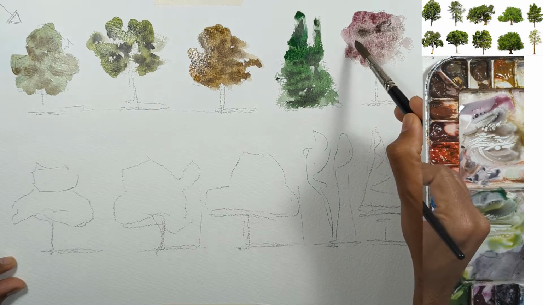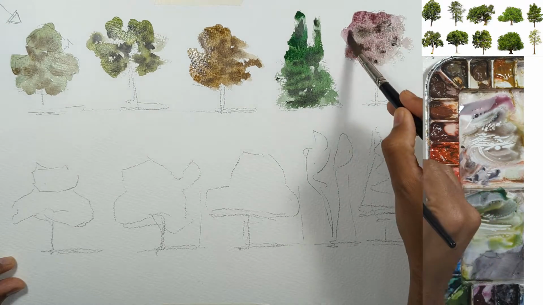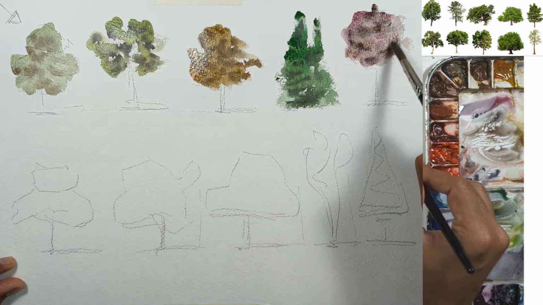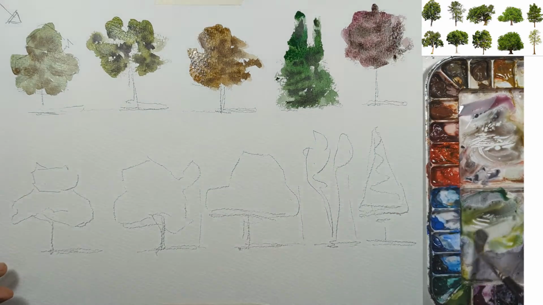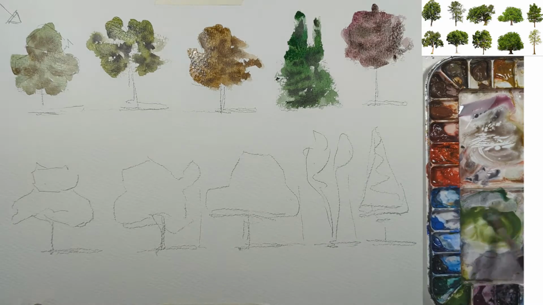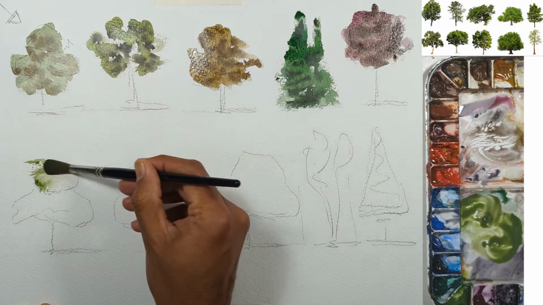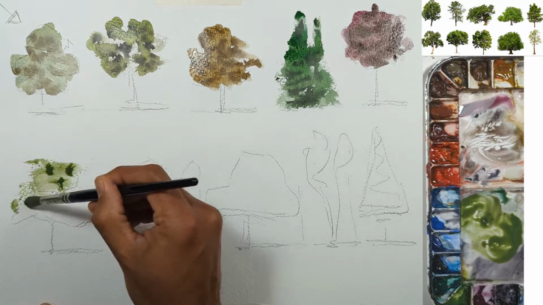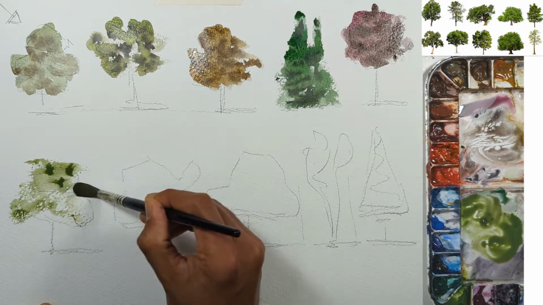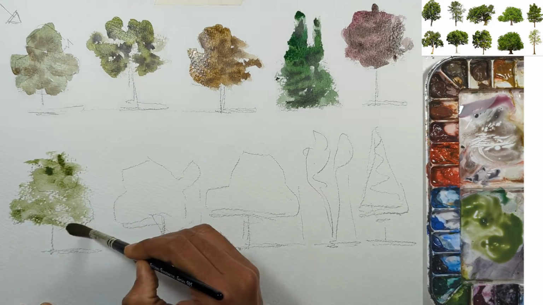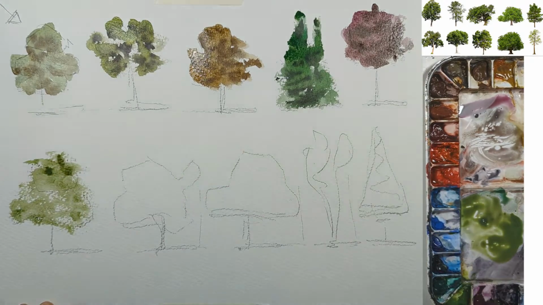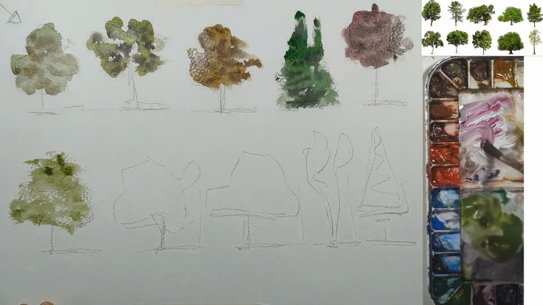So same thing, let's do a purply tree. Why not? For the sake of knowing. Same thing.